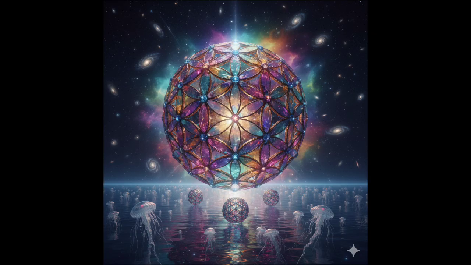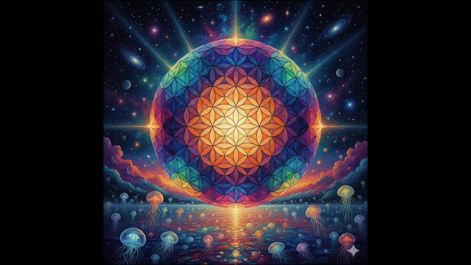Today, the flower of life is more than a historical artifact. It's an active spiritual tool used worldwide. People use it for meditation and visualization, energy balancing, manifestation rituals, spiritual protection, chakra alignment, and enhancing intuition.